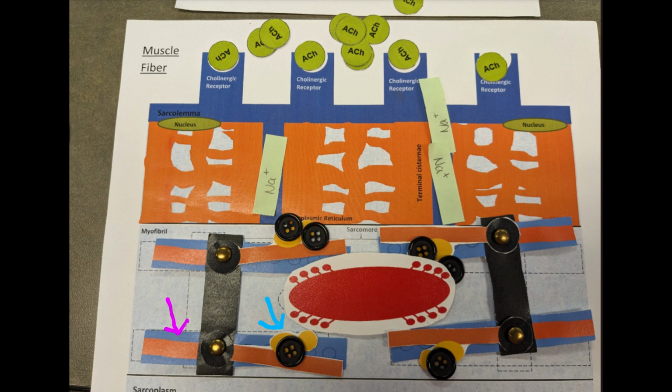Below that, you'll see this little blue thing, and that's the actin, or the thin filament, and the tropomyosin is covering it. The calcium ions bind to the troponin, which changes the shape of the protein. When the shape of the troponin is altered, it pulls the tropomyosin away from the myosin binding sites.